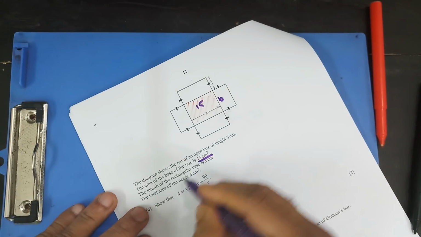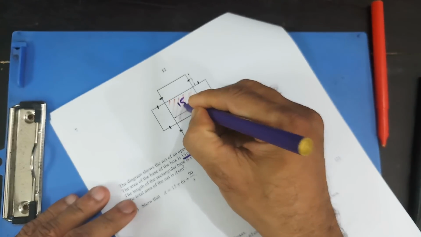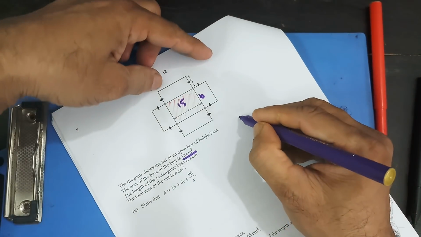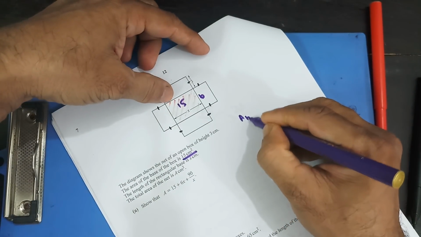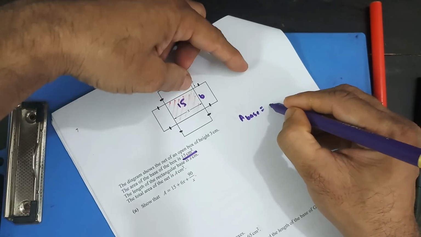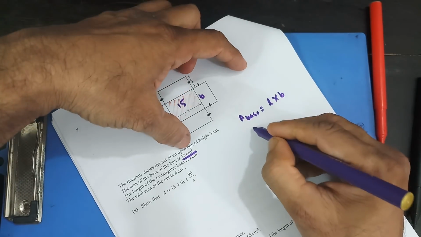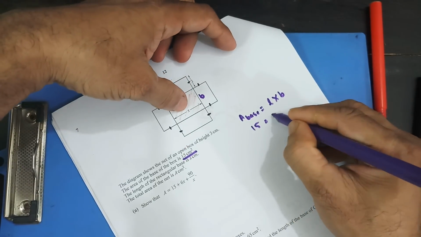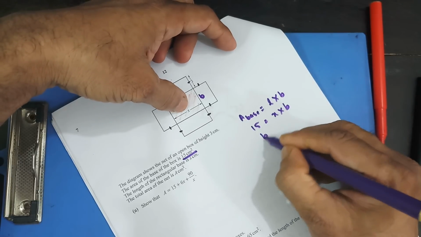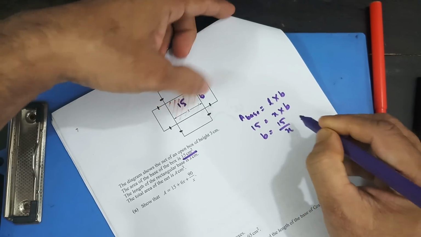The total area. Now let's go for the area of the base. We know that is going to be length into breadth. This one is given as 15 and the length is x. I don't know the breadth, so the breadth is going to be 15 by x.